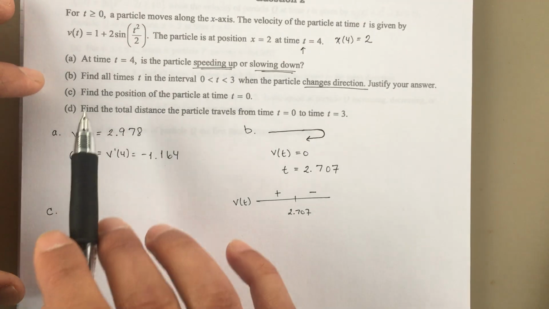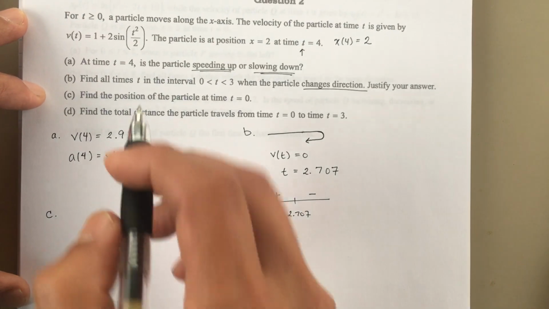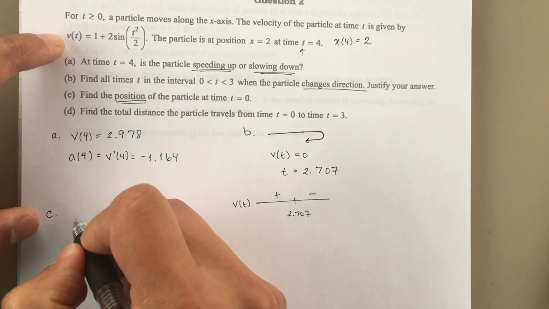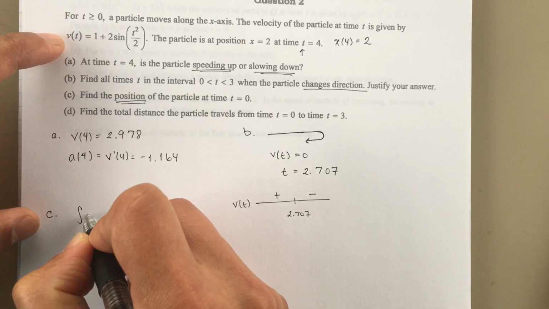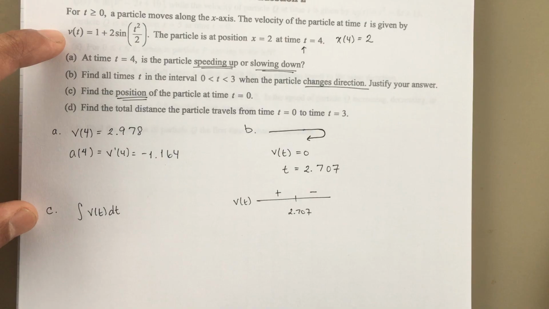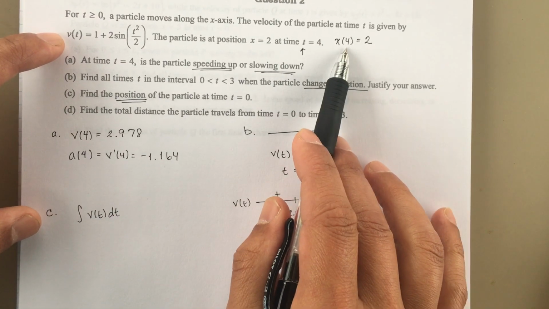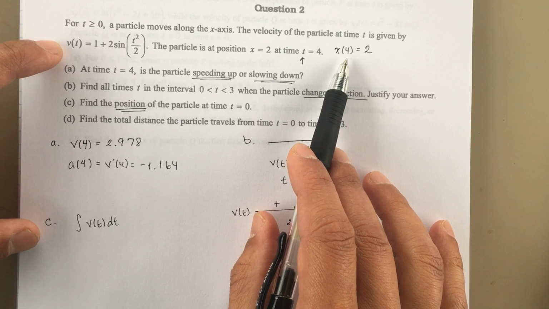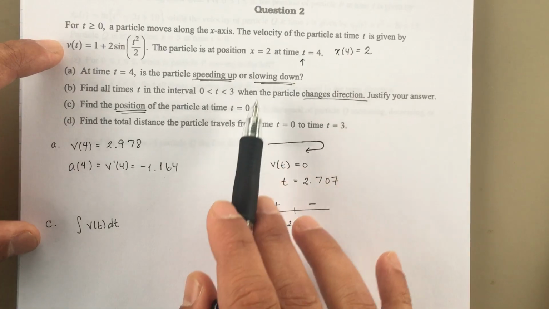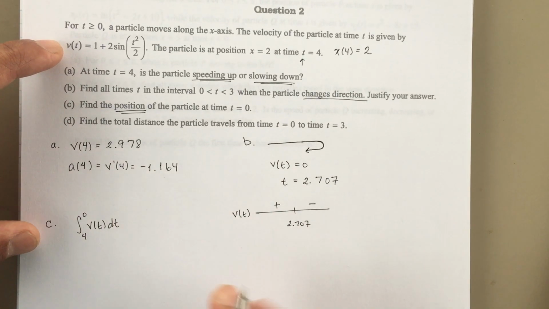That's 4 points. Part C, find the position of the particle at time t equals 0. Position. Well, what do they give me? They give me velocity. So how do I find position? You're going to take the integral of velocity. Now, where do I start? They tell me this is my initial condition. So we're starting at t equals 4. And they want to know the position at 0. So from 4 to 0.